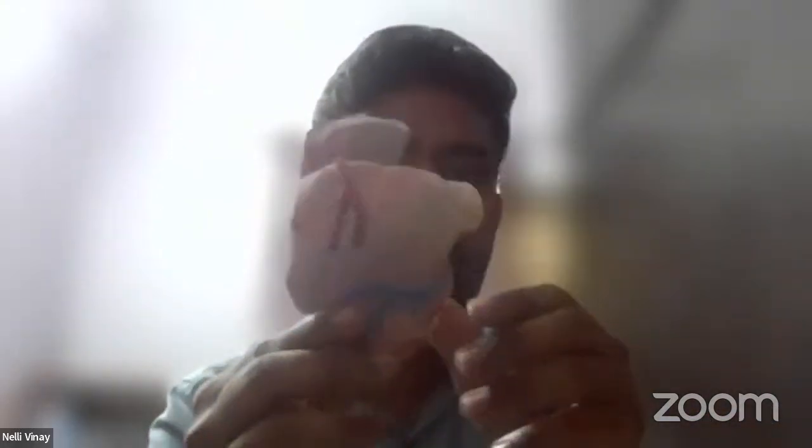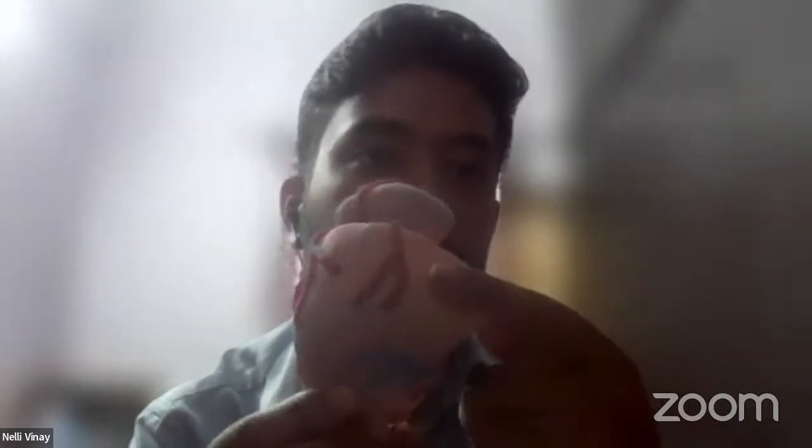Another one is a very hard model, only for demo purposes. This part we can use for technical testing; all the testing we can do on this part. This one is only for display purposes. You can see the red color over here and the blue color over here. This is an anatomical model. You can see the valves over here. Is it visible, sir?